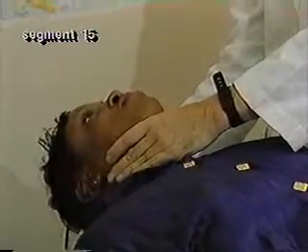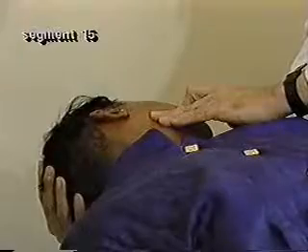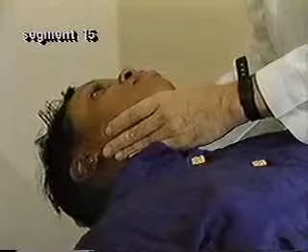Now from this position, if there is no nystagmus, we then bring the head up and turn the head over onto the right ear to look for a horizontal nystagmus. If the patient has arthritis, we will turn the whole body over to the right. Then we bring the head over to the left ear down position, again looking for a nystagmus. Then we bring the head back and then bring the patient up.